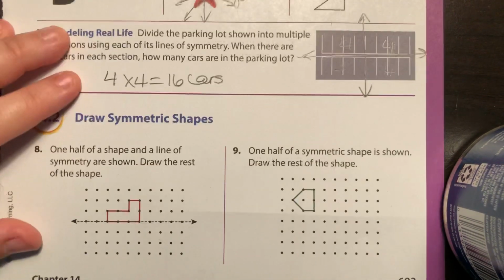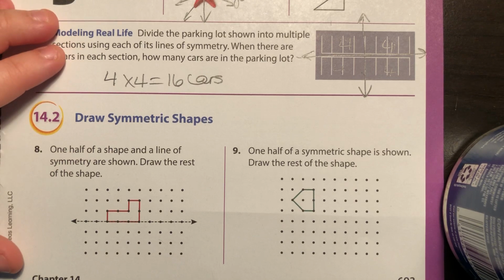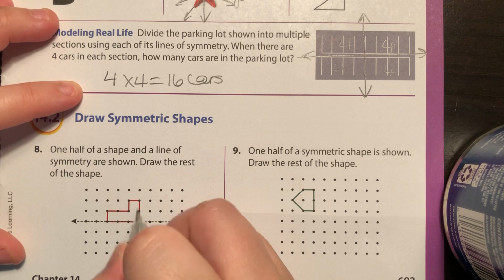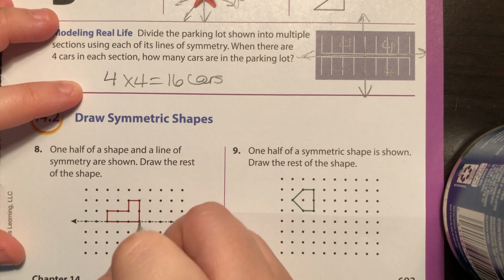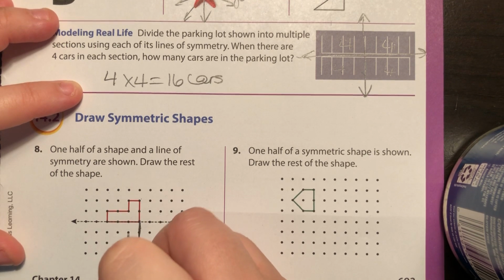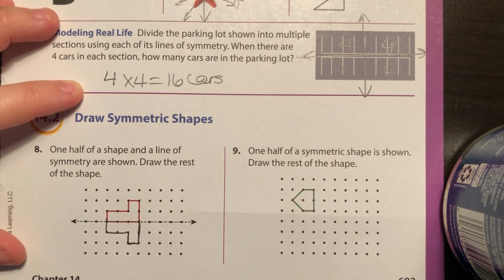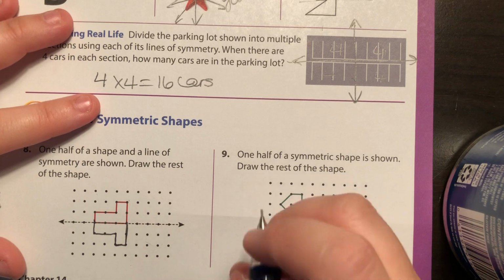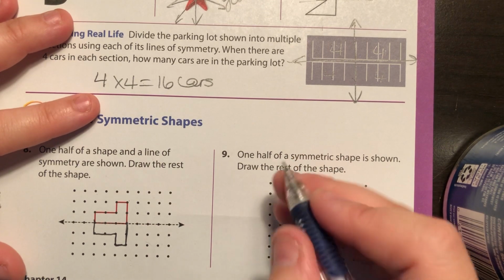Okay, good. On the bottom, half of a shape and a line of symmetry are shown. Draw the rest of the shape. So if you went 2 up, then you go 2 down, then over, then 1 up, and close. You guys did pretty well with this when you had to do the homework. I checked them all.